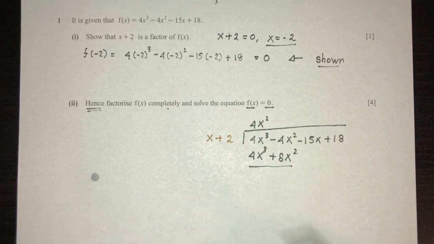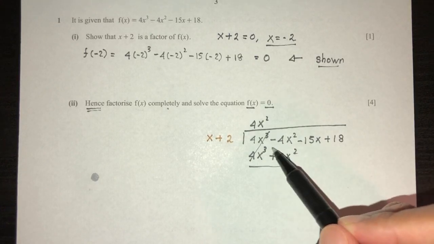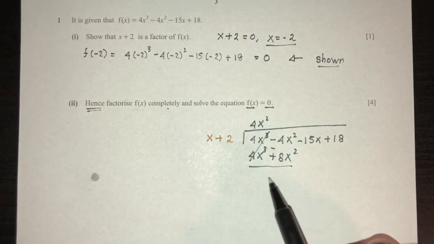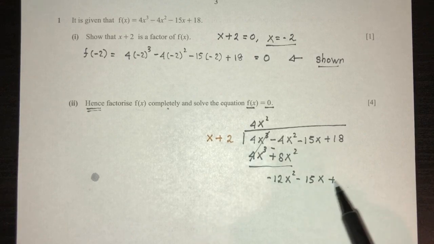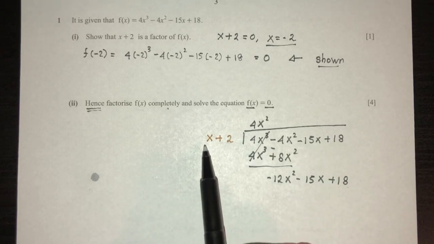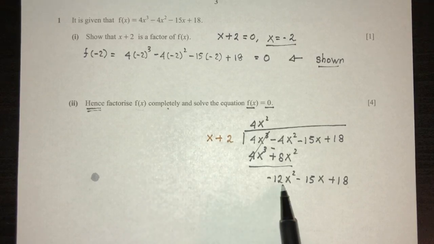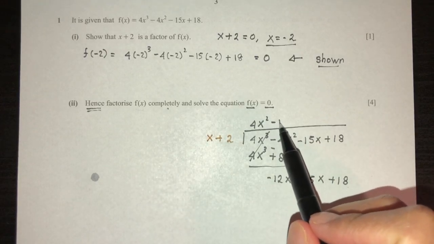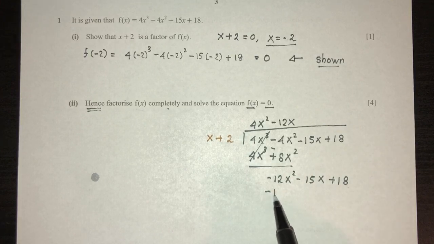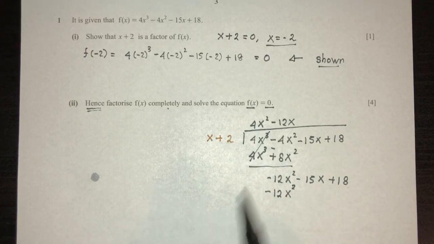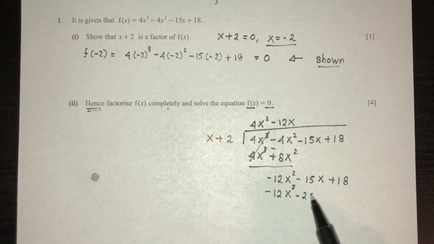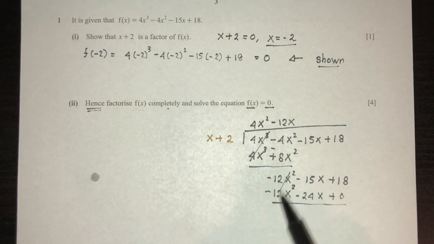Now we have to simplify. These two will cancel out. Minus 4 minus 8 will be minus 12x squared. Then these are the same. And the next step, how can you make x become minus 12x squared? You have to times minus 12x. So you have minus 12x squared, sorry, and that will be minus 24x and then plus 8. So this is 0 right now, we don't have anything, so that will be cancelled out.